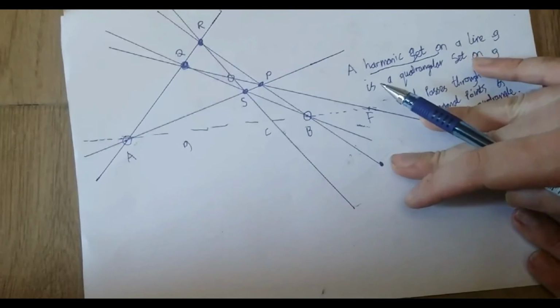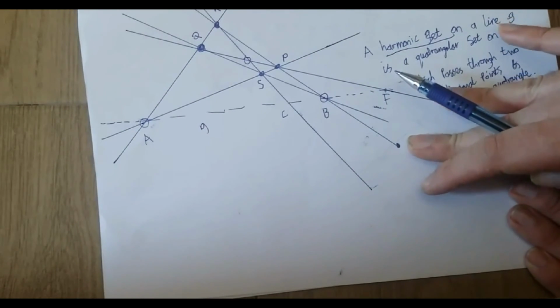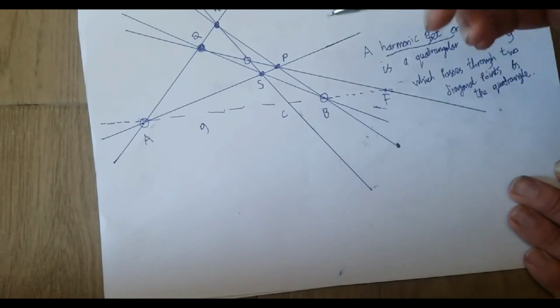Now then, a couple of important results which we've pretty much already proved.